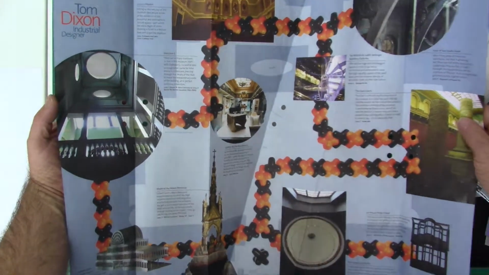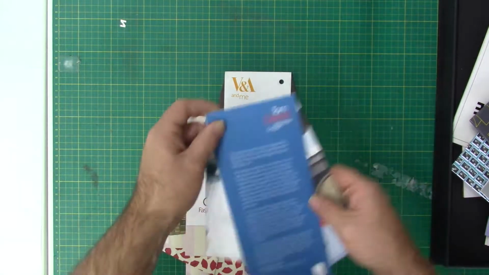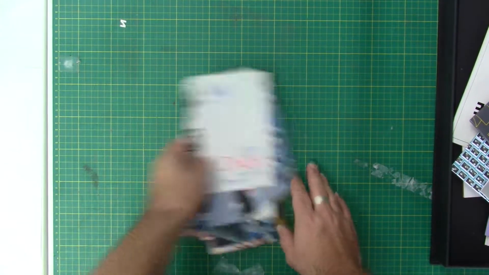This is from Tom Dixon. So lovely example there of a fold.